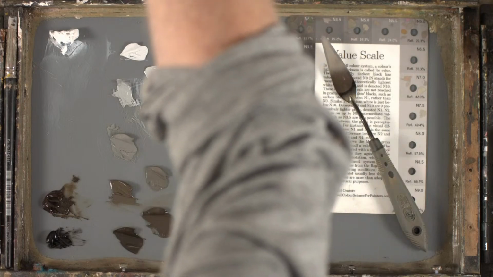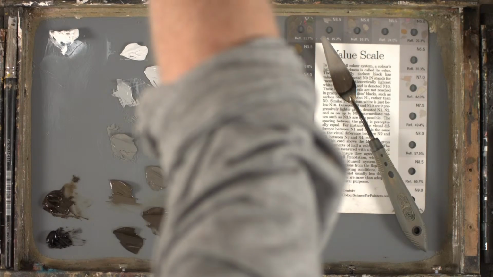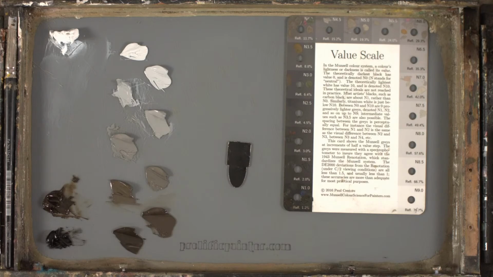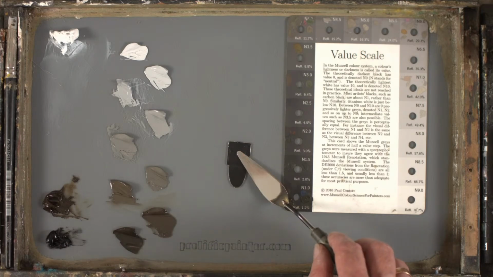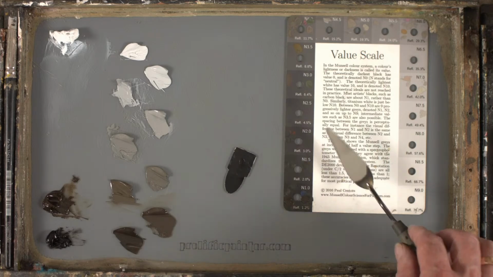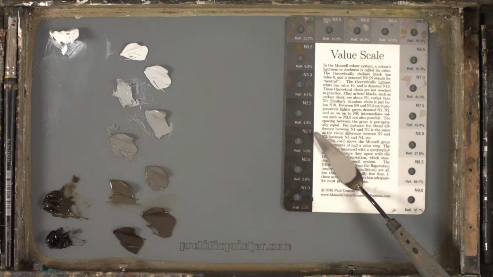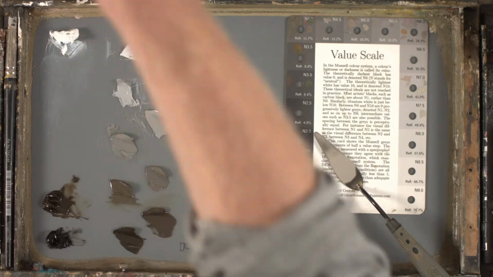An ivory black down the bottom of the scale, this is the darkest chip in the big book. This is like a 0.5. My ivory black is very, very slightly darker than that. It's about a 0.5.